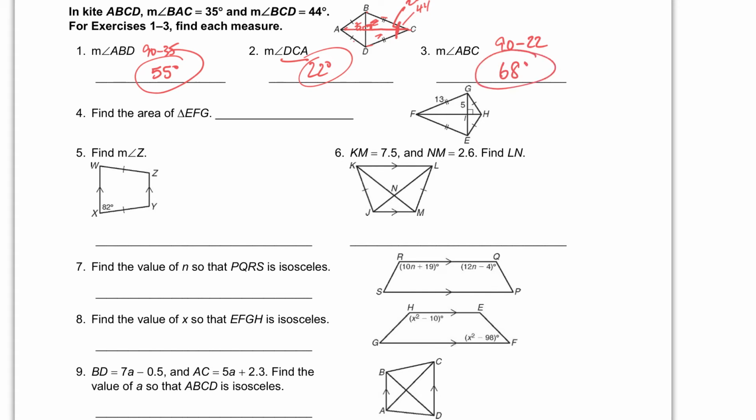All right, for the next problem, it says find the area of triangle EFG. So here's E, F, and G, and we have to find the area of this. So if this is 13, that's going to be 13 also. That's 5, that'll be 5. And we can find this height right here, right? Because we have a right triangle. This is 5, that's 13. Use the Pythagorean theorem, and you will get that piece as being 12.